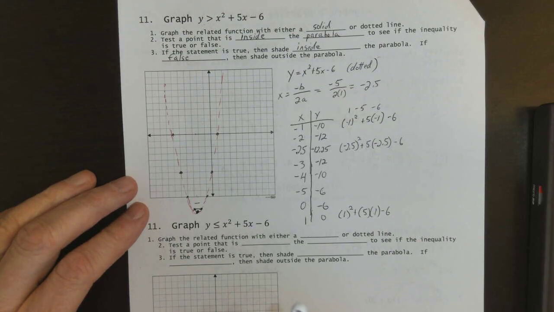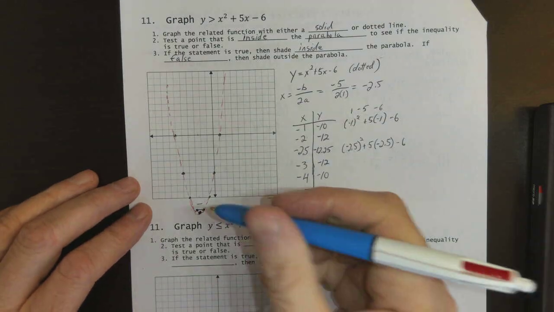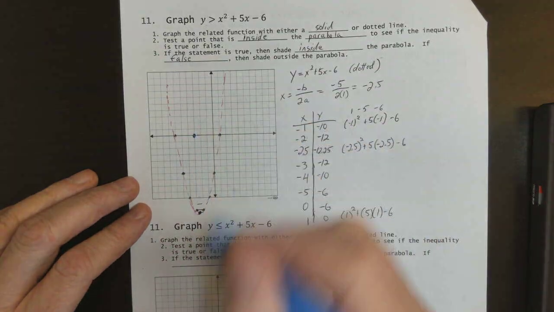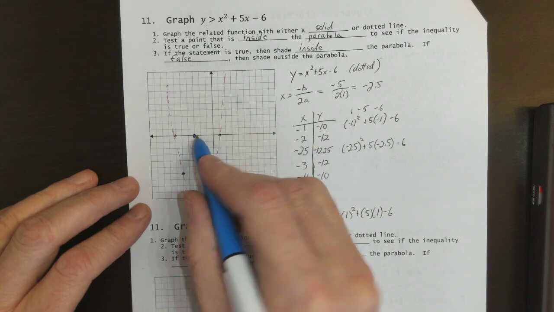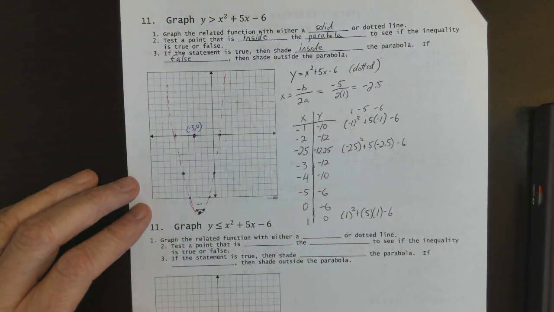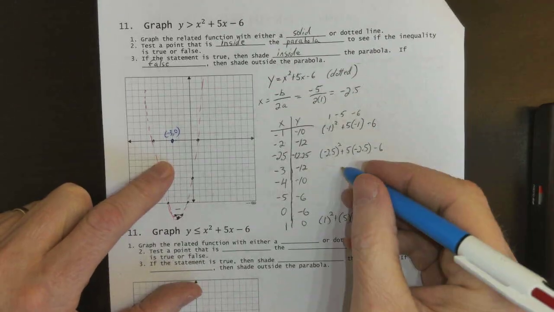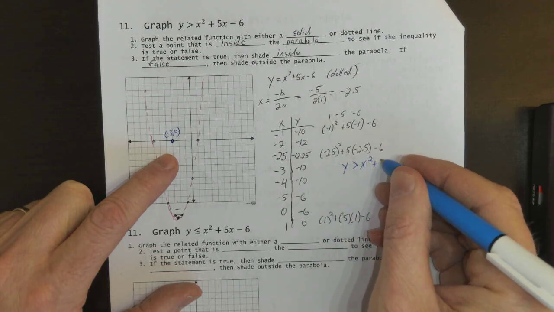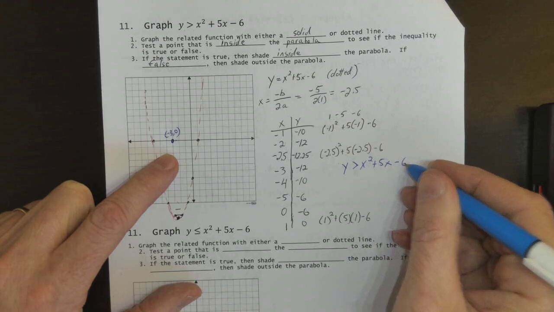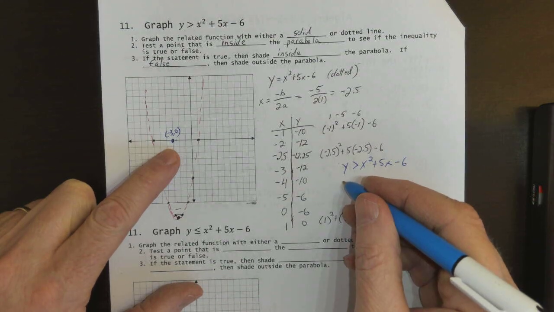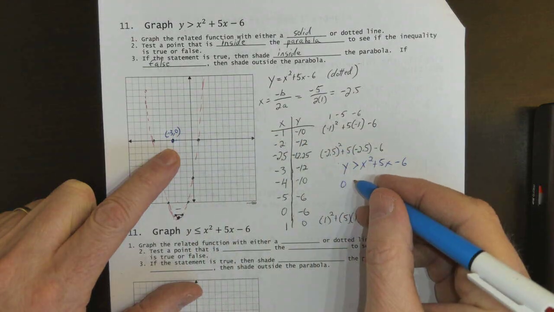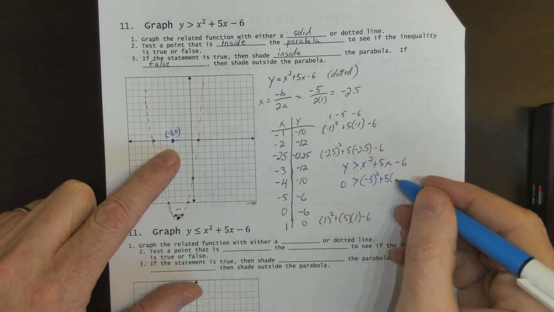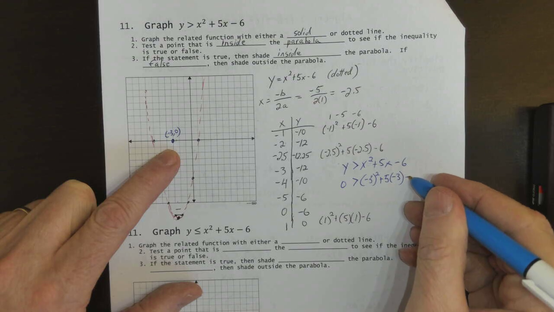Now pick a point inside the parabola. It doesn't matter, it really doesn't matter, but this point is inside the parabola. It is negative 3, 0. And I'm going to see if it's true or false. So I have y is greater than x squared plus 5x minus 6. Y is 0 with my test point. Is that greater than negative 3 squared plus 5 times negative 3 minus 6?